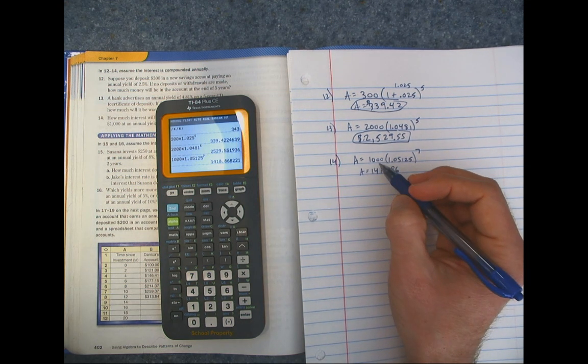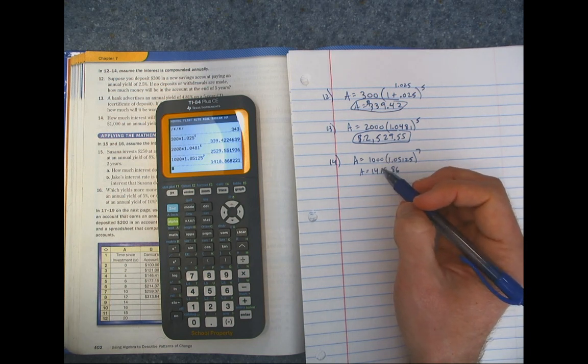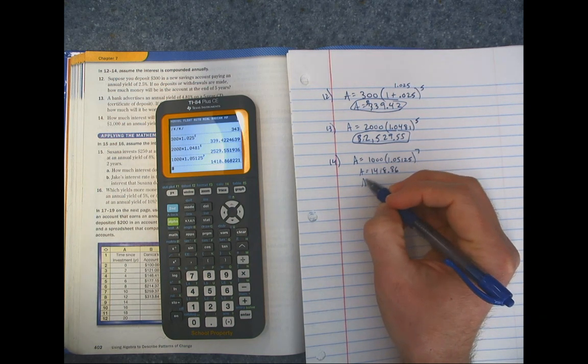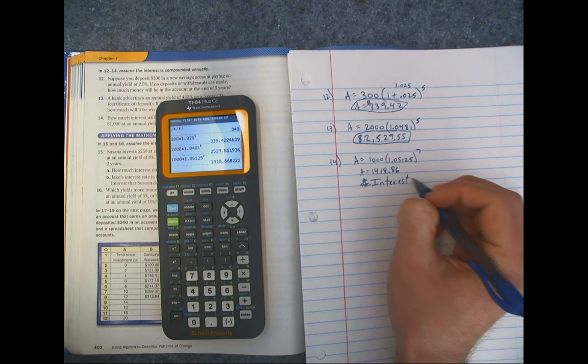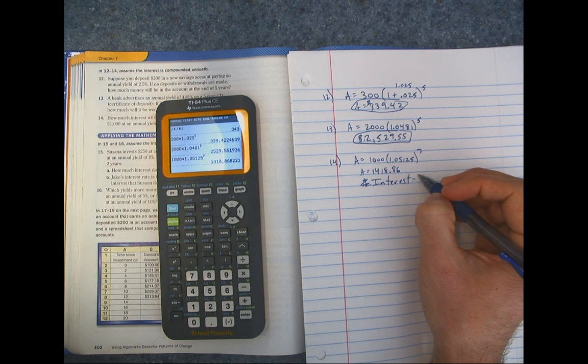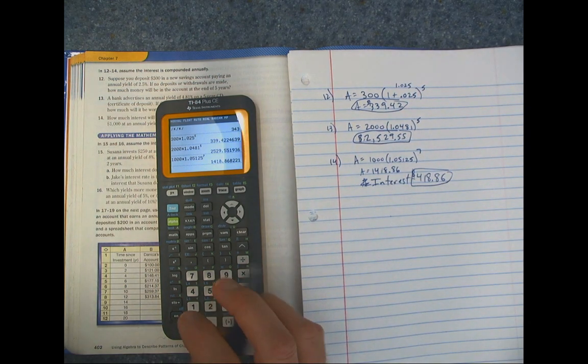So the interest is how much it increased, because you gave them the original $1,000. The interest is the extra that you're going to earn on top of that. And so for your interest, you got to take the 1,000 out of that. And so it's $418.86. That's what you've earned. That's the interest.